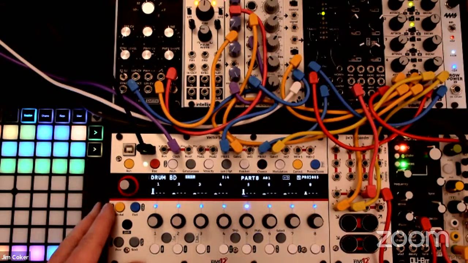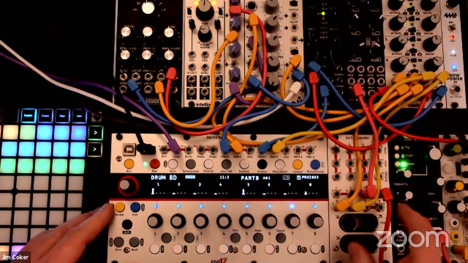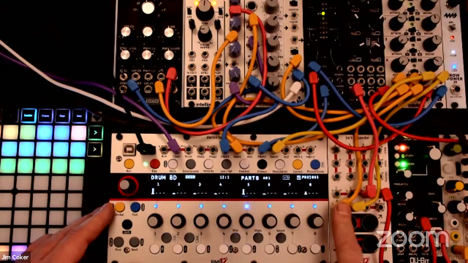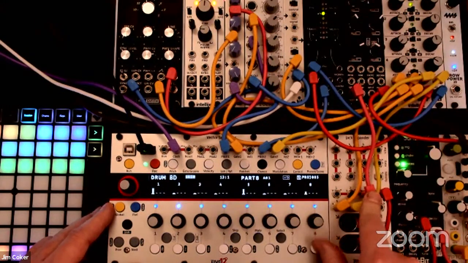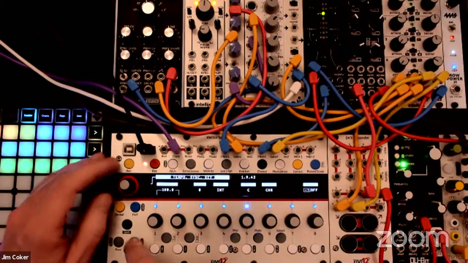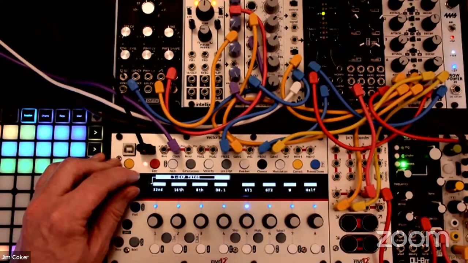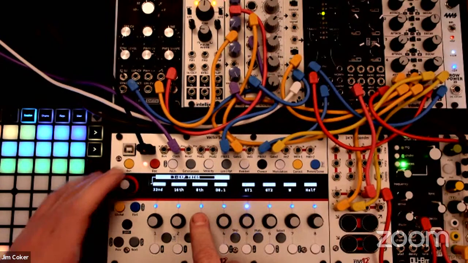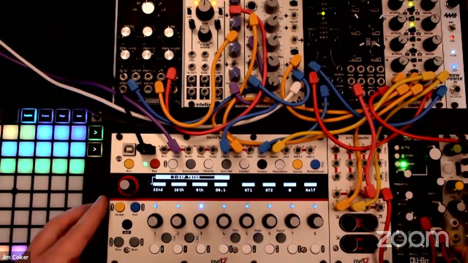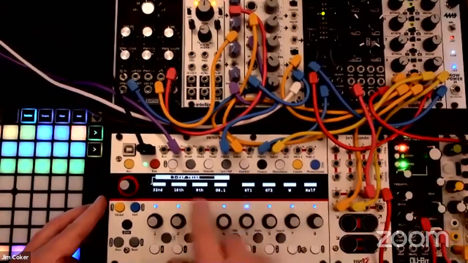So now I can dial in a snare pattern. I also have hats up here on the crucible, and that trigger is coming from trigger 3. Go back to the routing page. Trigger 3 is on eighth notes by default.